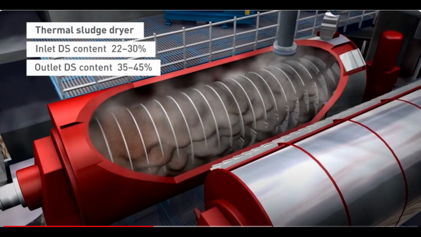So this is the view of the thermal sludge dryer of the incineration plant with an inlet dry substance content of about 22 to 30% and an outlet dry substance content of about 35 to 45%.